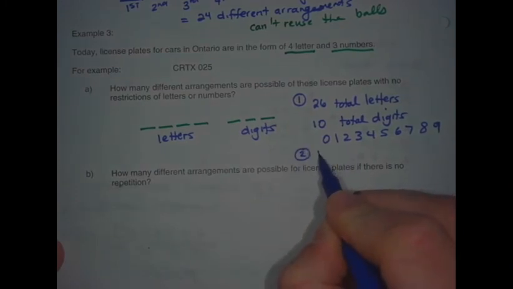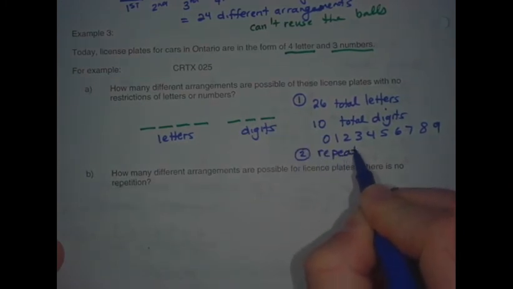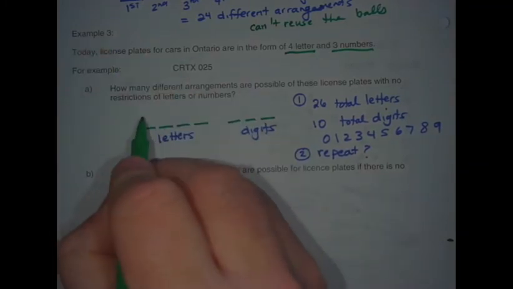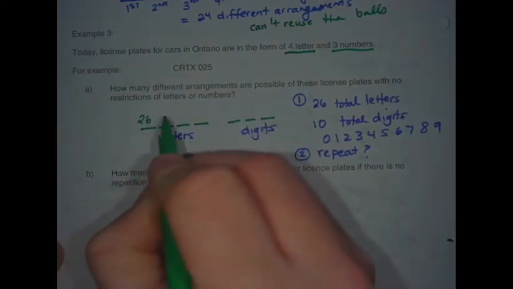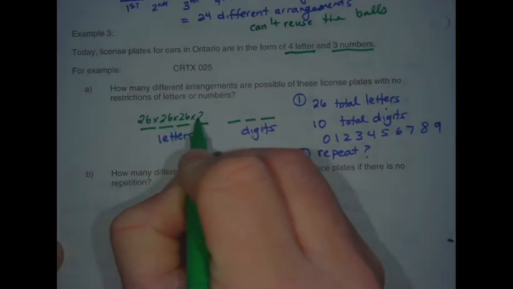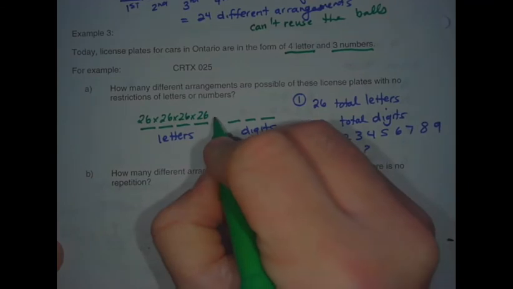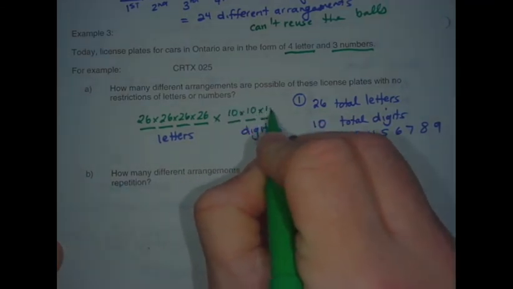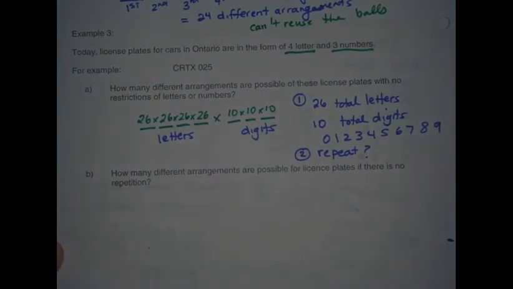And the second question is, are we allowed to repeat? Well, in our society, when we look at license plates, we can repeat the letters because we can choose them more than once. So that means I have 26 letters for 1, 26 letters for 2, 26 letters for 3, 26 letters for 4, and times the 10 digits. Okay?